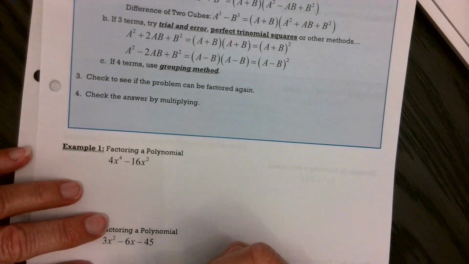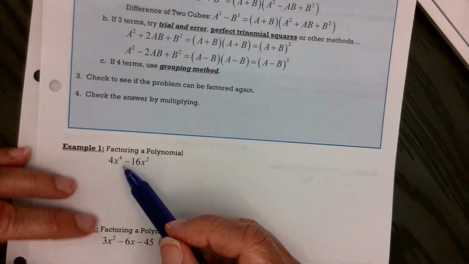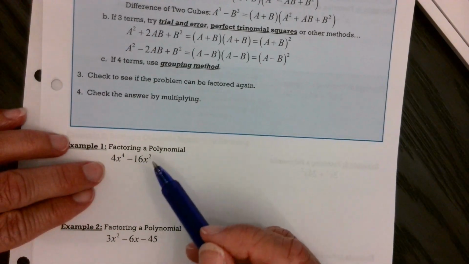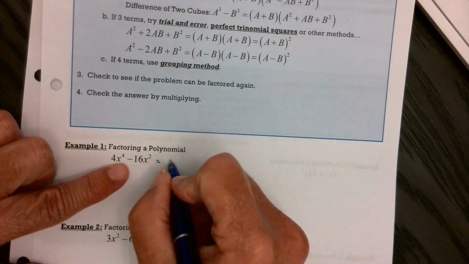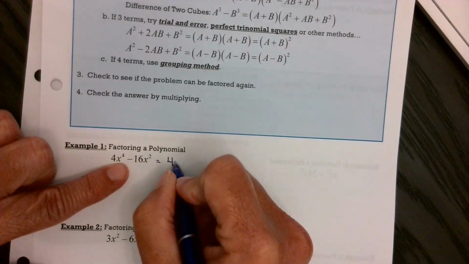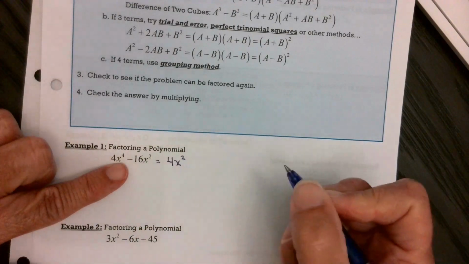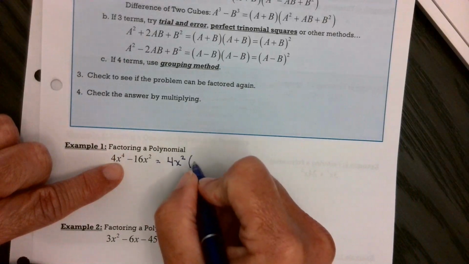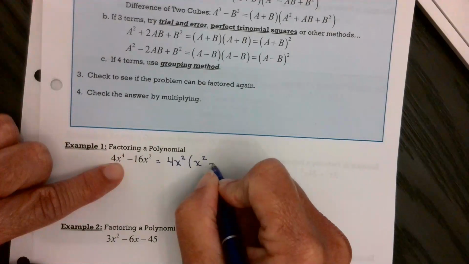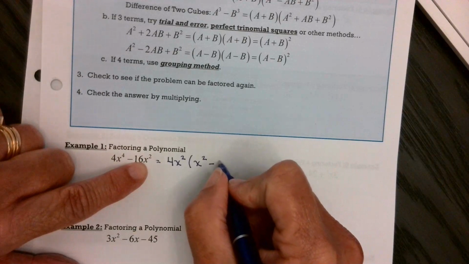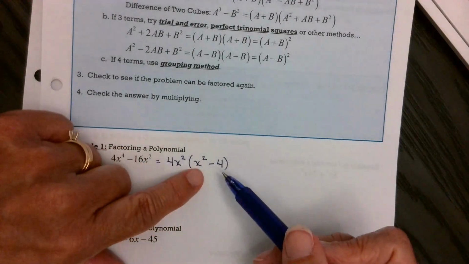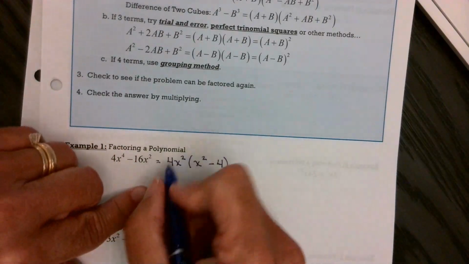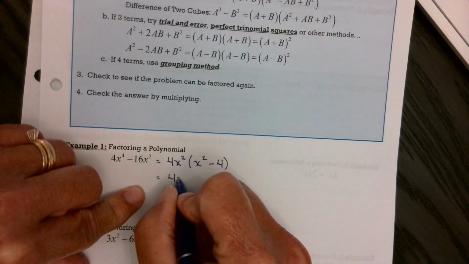So like in here, when I look at it, I go, okay, there's 2 terms, and there's a minus sign, so I'm looking for perfect squares. First thing I'm going to do is factor out a GCF. In this case, 4 goes into both of them, and so does x squared. So I am left with x squared minus 4. Well, I notice this is a difference of 2 squares, so I'm going to factor that.